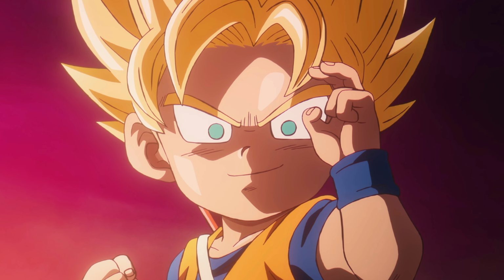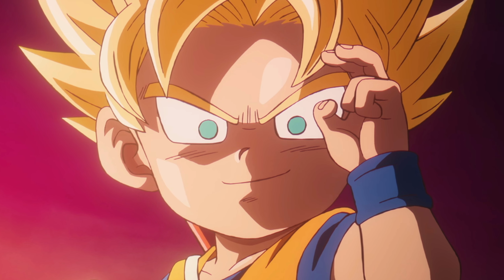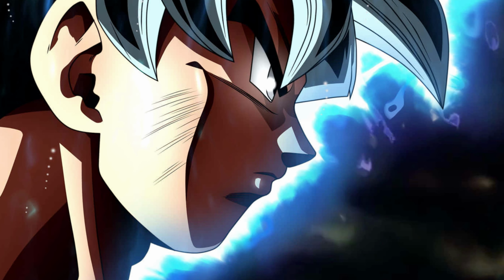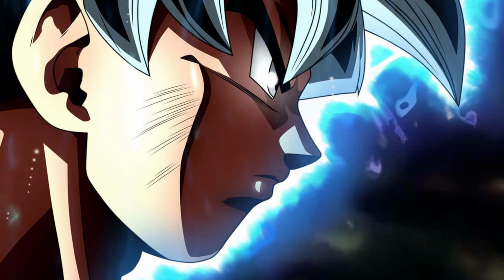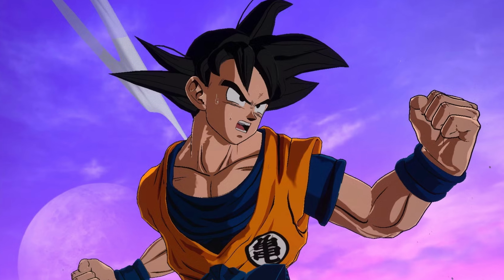Whether you're confused by the timelines or just want to understand how we went from Kid Kakarot to Ultra Instinct and beyond, this is the definitive breakdown of every character who shares Goku's face but walks a very different path.